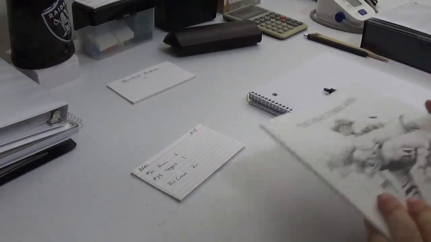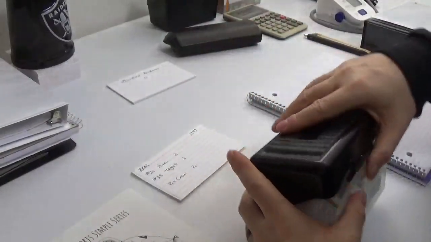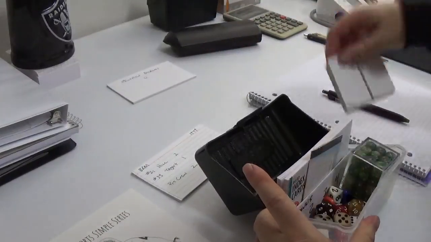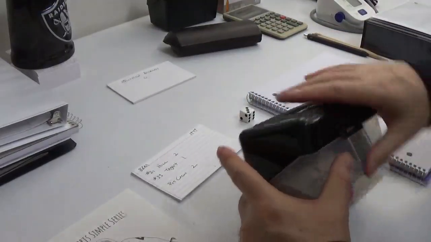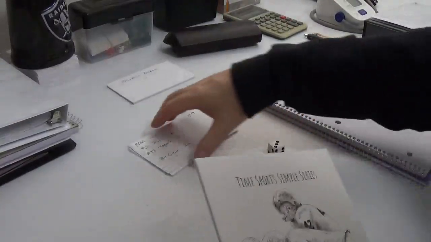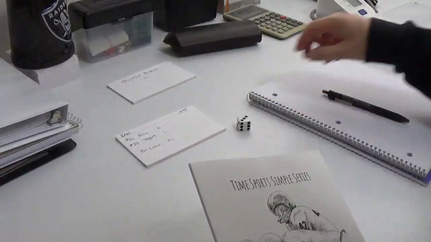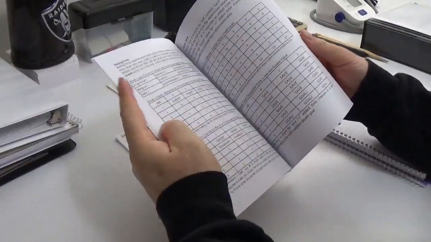All right, so let's come in here. All I'm going to need to play is 1d6. Again, my goal is for you to only need what almost every household in the world would have: a simple d6, pencil, paper, and a book. So let's flip back here to our racing game.